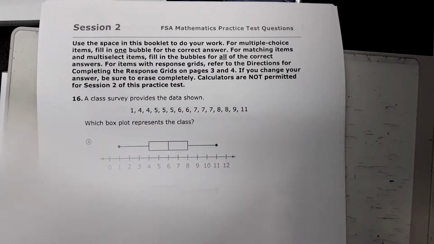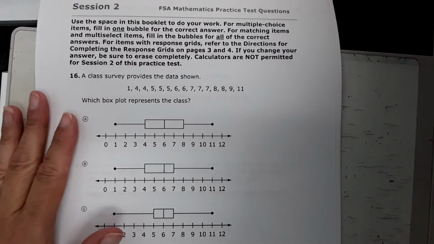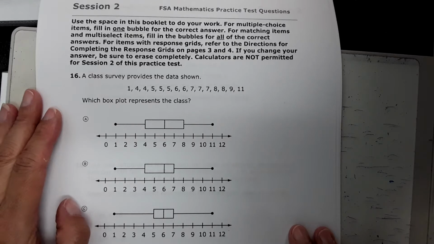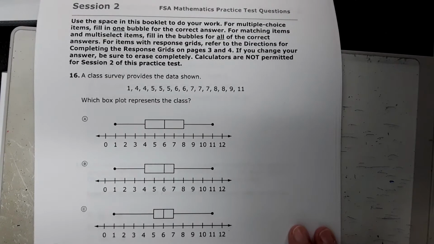Students, so we're going to begin with session 2 of the Florida Department of Education 6th grade practice test. As you know, you had that for homework, and let me go over the answers and how to do these. These are good practice. Okay, so it says, use the space in this booklet to do your work. For multiple choice items, fill in one bubble. For matching items and multi-select, fill in the bubbles for all of the correct answers.